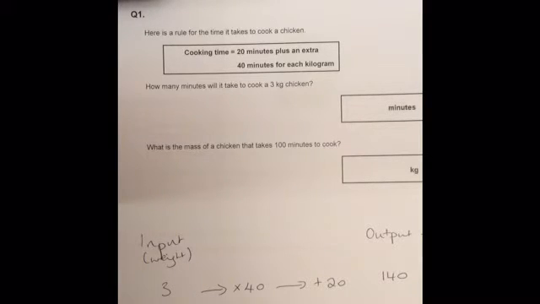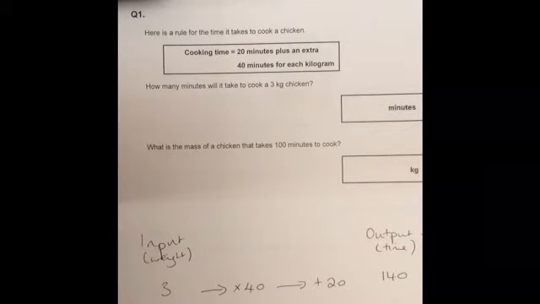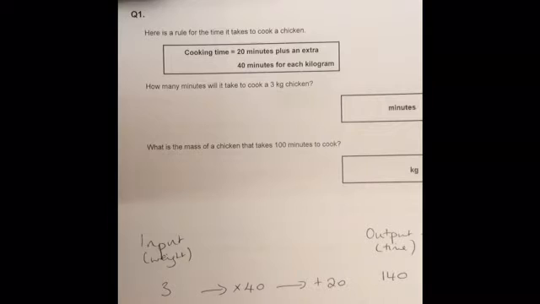The second part of the question, we've got the same function machine as we had for the first part. I know that the total time is 100 minutes. I'm going to put time in here just to make that clear. Remember what I said earlier about the fact that when we're working backwards, we need to use the inverse. So I've got 100, take away 20 would be 80. Okay, 80 divided by 40 is 2. So the weight of a chicken that takes 100 minutes is 2 kilograms.